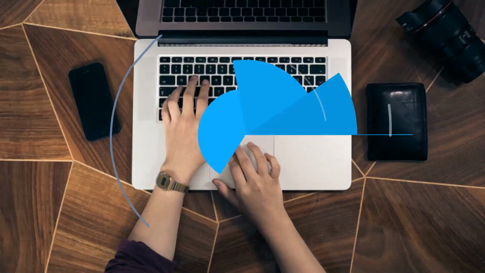How to get started with email marketing for free using Jetpack. Let's begin.